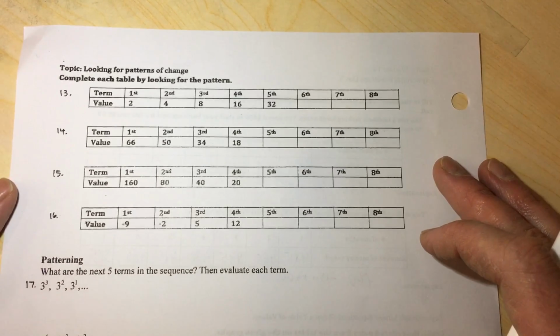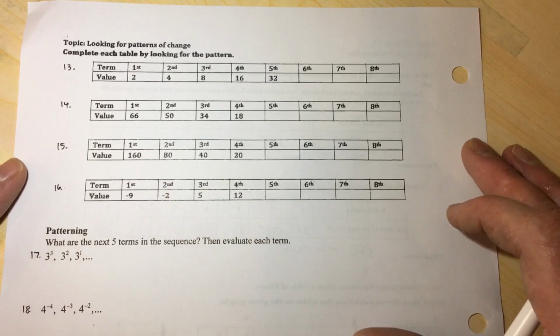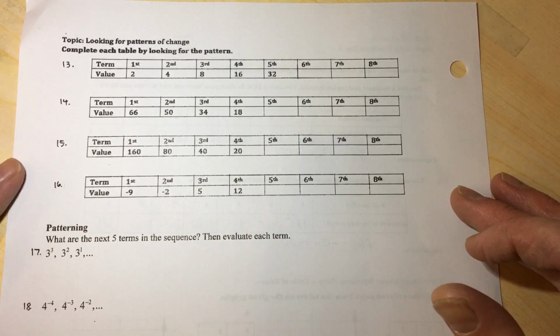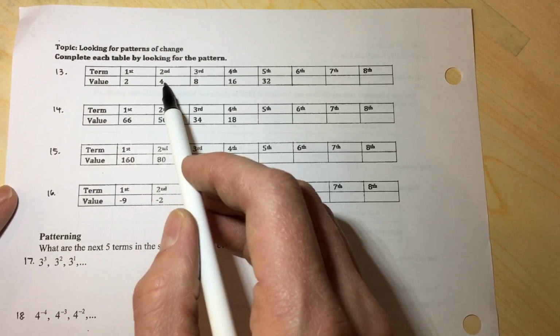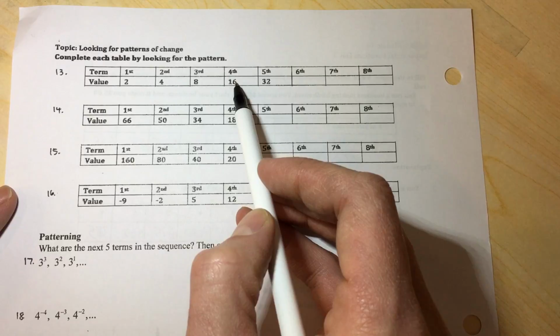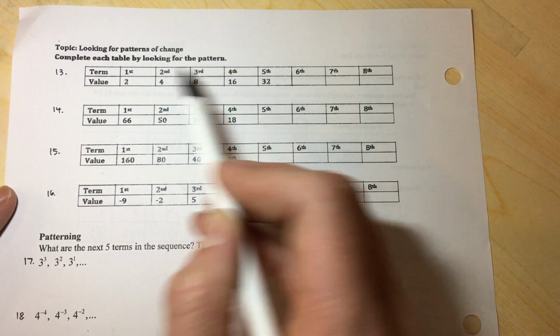Let's start getting into pattern recognition. Good news, you guys are all great pattern recognition tools because you're human. Humans are really great at recognizing patterns. So we have 2, 4, 8, 16, 32. So what's happening each time?